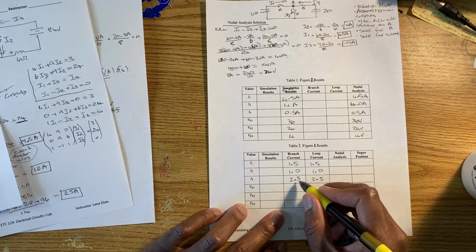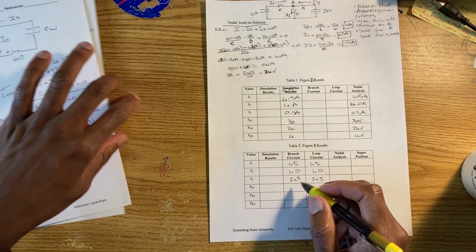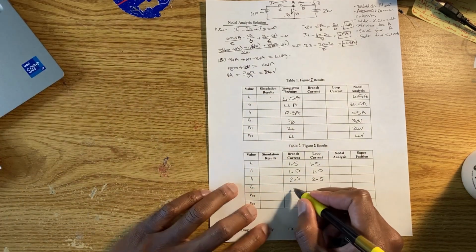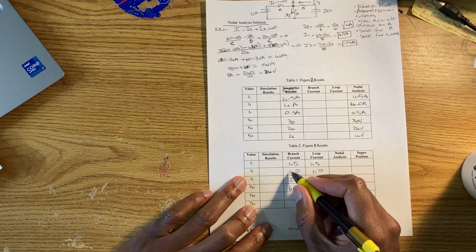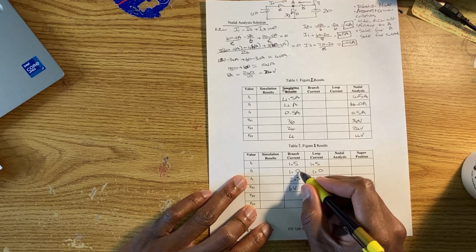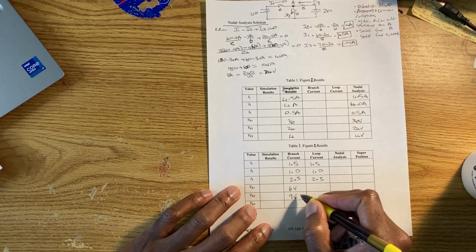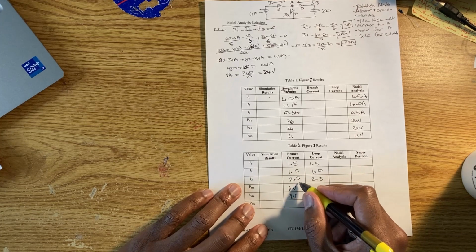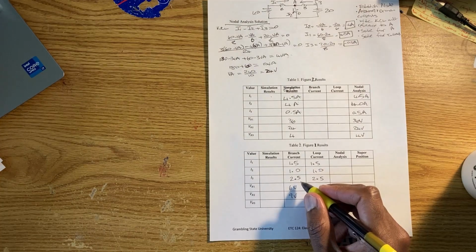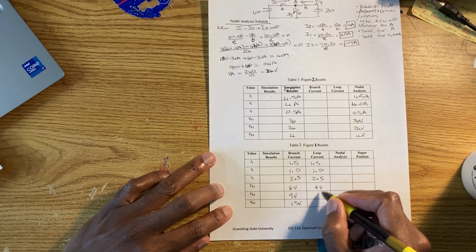For the first one we have a 4 ohm resistor, so 1.5 times 4 gives us 6 volts. For I2 we have a 9 ohm resistor, so 1 times 9 is 9 volts. And for V3 we have a 6 ohm resistor and the current is 2.5, so 2.5 times 6 gives us 15 volts. It's going to be the same here.